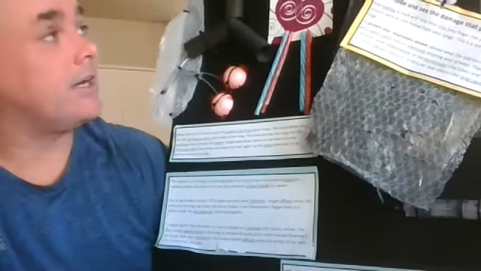Okay, so there's my model of lungs, and hopefully I've explained my thinking behind that model, and given you a few ideas to build your own. Okay, good luck.